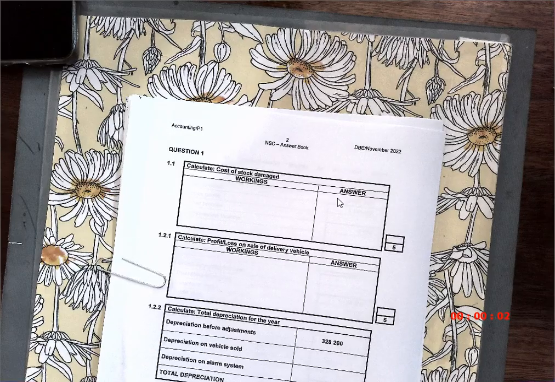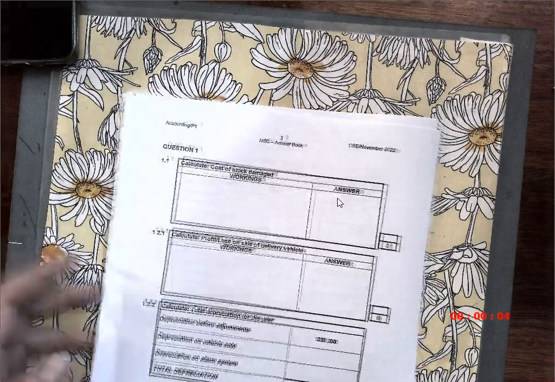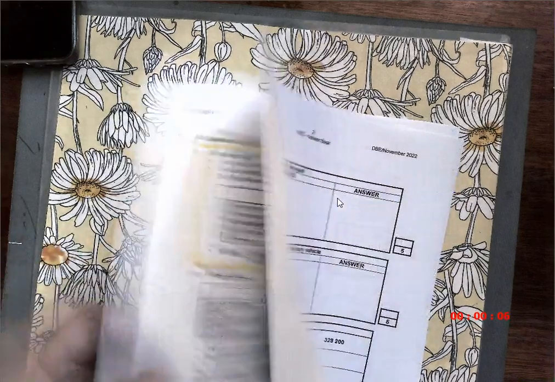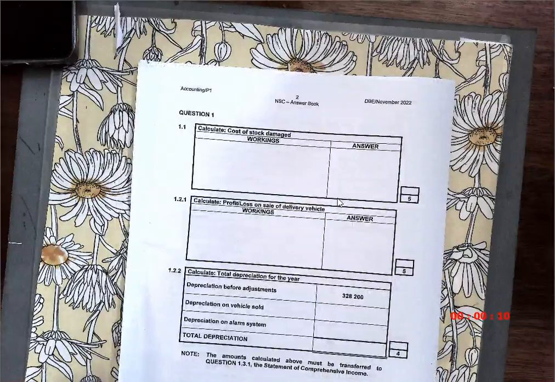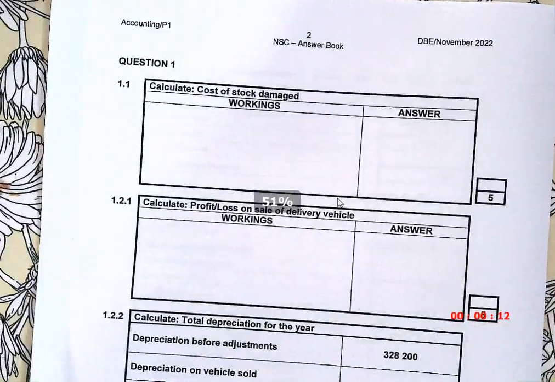So yesterday we started reading and then the bell caught us. But now let's go according to our modus operandi, okay? Our method of doing stuff.